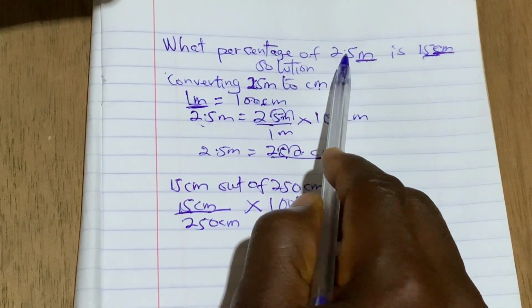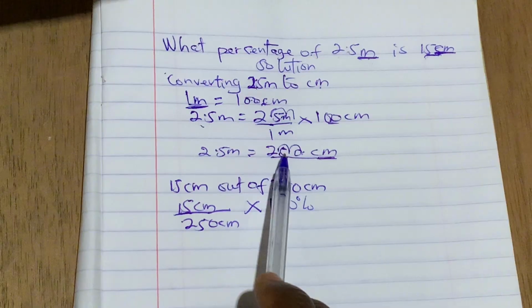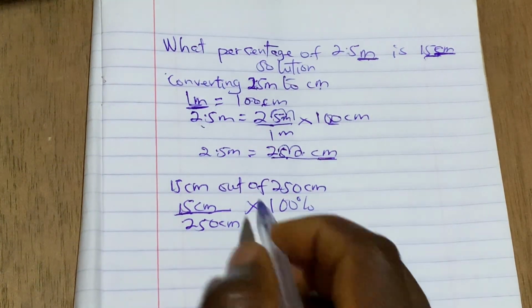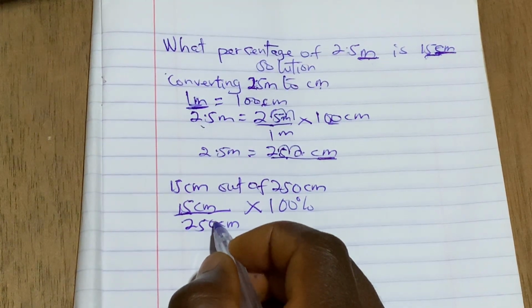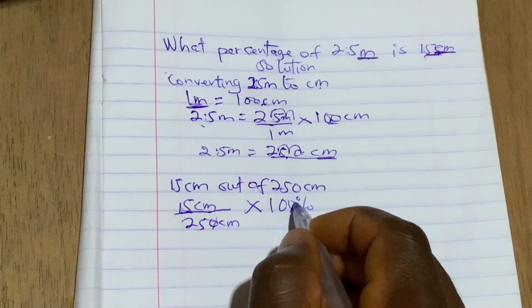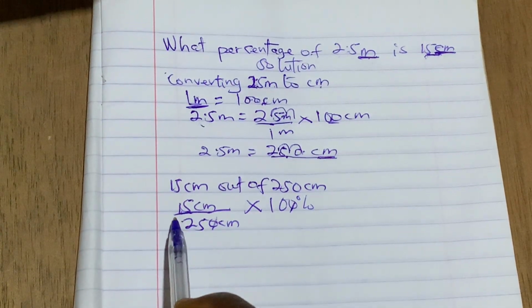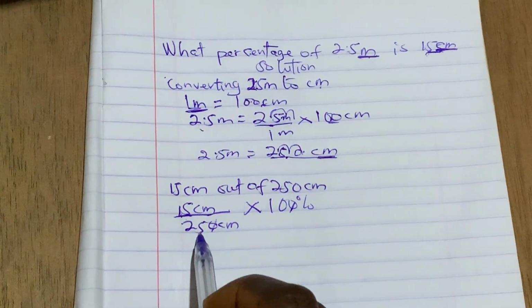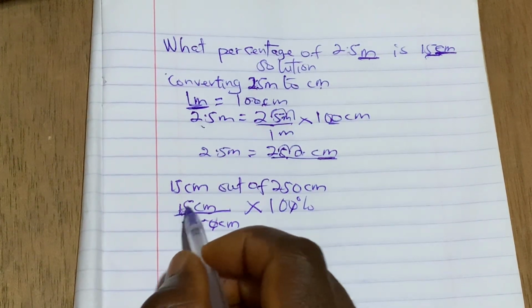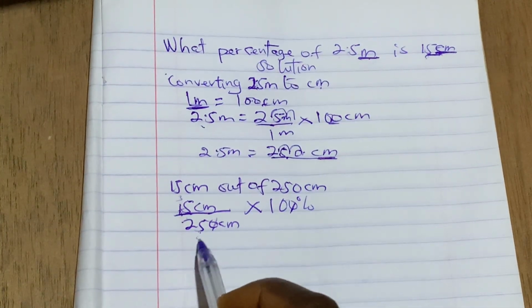We have converted 2.5 meters to 250 centimeters, so that's not a problem. This zero cancels the zero, leaving 15 and 25. 5 here 3, 5 here 5.